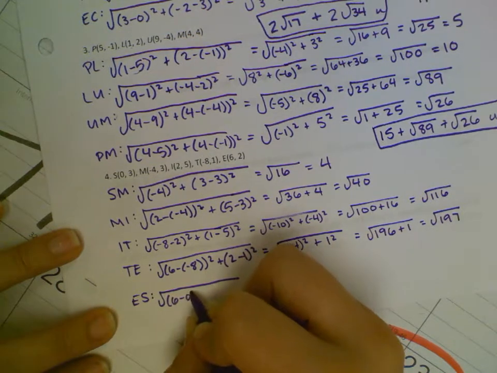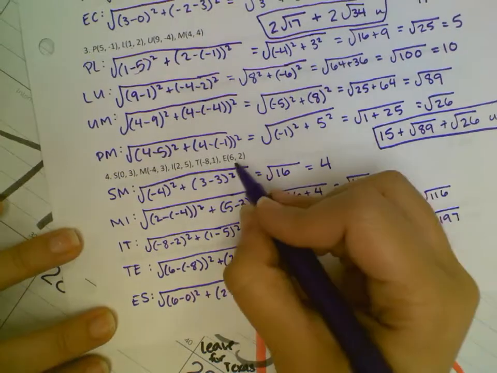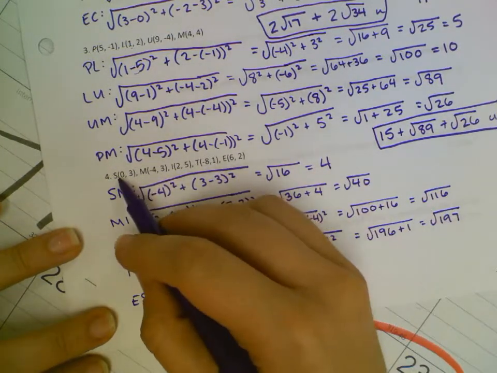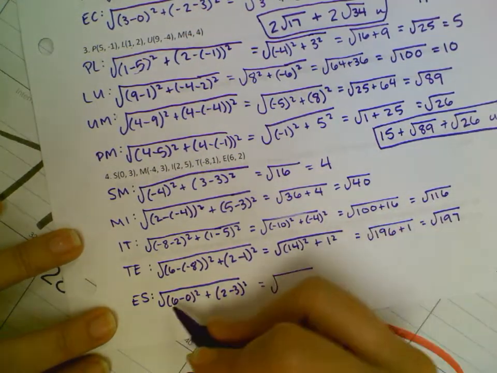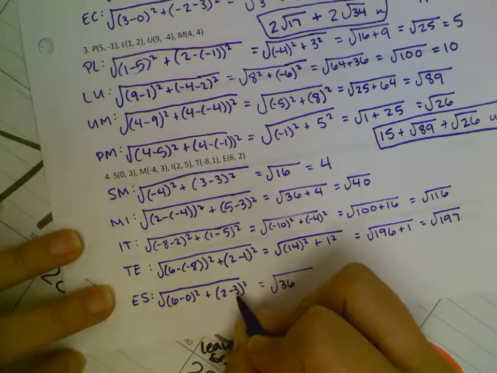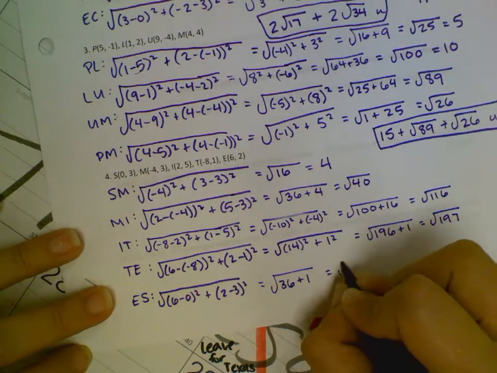And then ES will be the square root of 6 minus 0 squared plus 2 minus 3 squared. And I'm getting those from up here, X, Y, X, Y. 6 minus 0 is 6, so 6 squared will be 36, plus 2 minus 3 is going to be negative 1. Negative 1 squared is 1, so this will be the square root of 37.